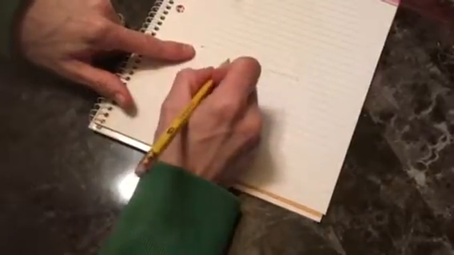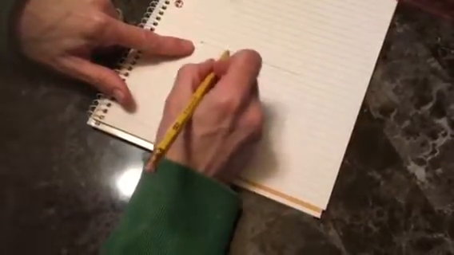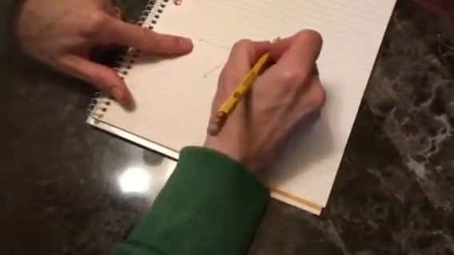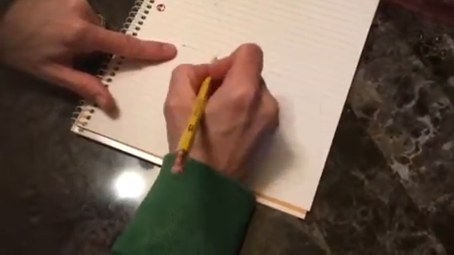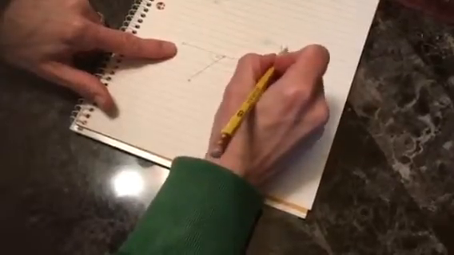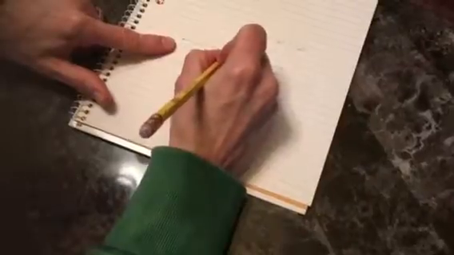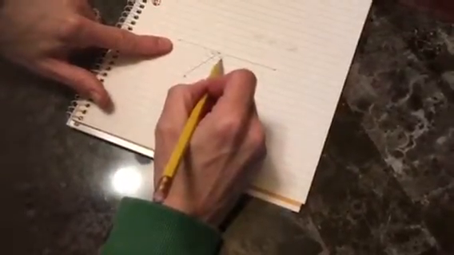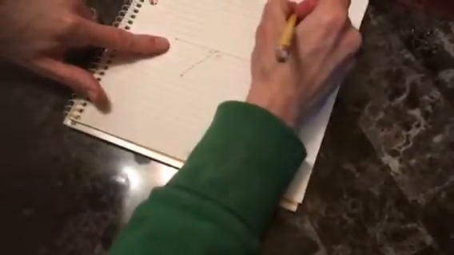I also see that this is a straight line. Straight lines always add up to 180 degrees also. So if I do 180 minus 60, I will be left with 120. So that means this angle is 120 degrees. I'm going to use this for my 120 degree angle for question 11B.